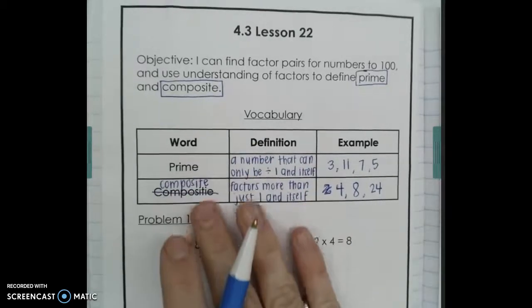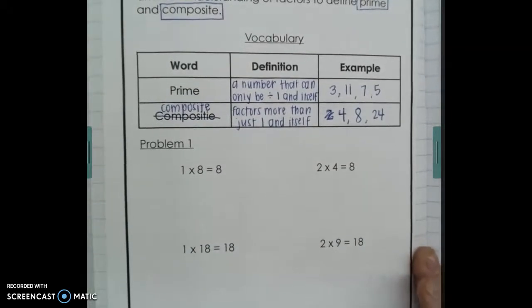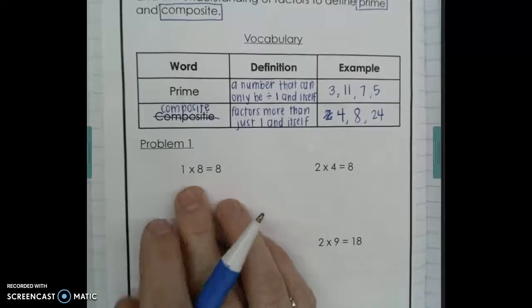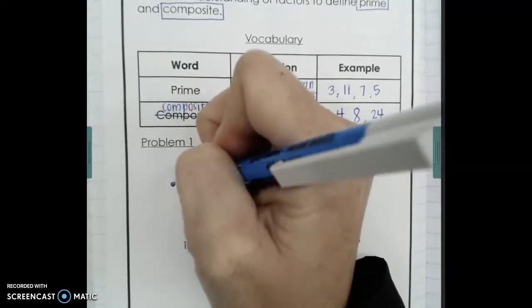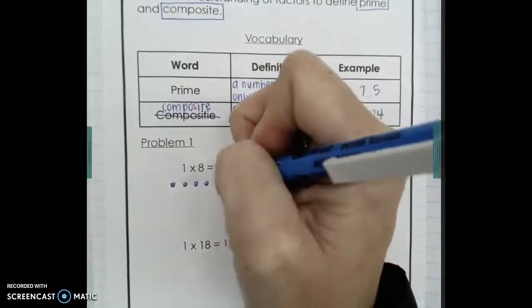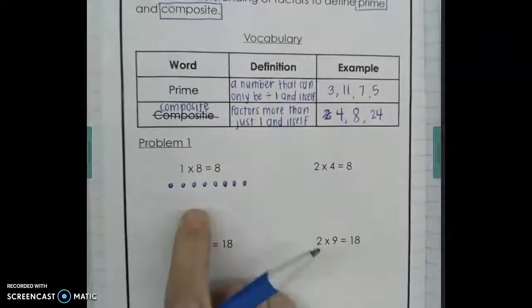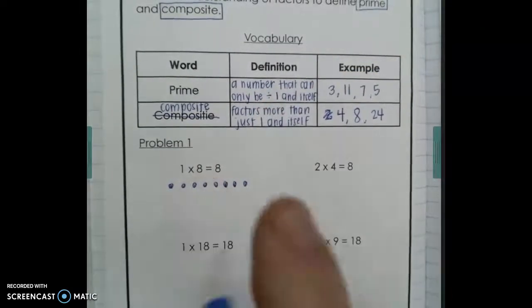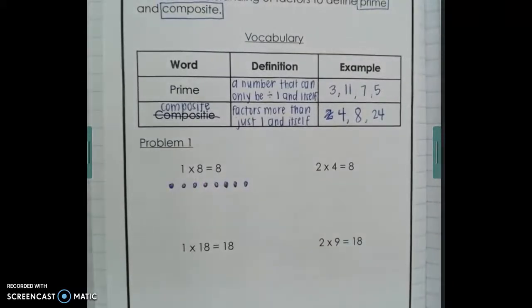Okay, so really important vocabulary. You're going to see it a lot on testing. They're going to ask, is the number prime? Is the number composite? So it's really important that we go over this. So first thing we're going to do is 1 times 8. I'm going to draw an array to match this. So 1, 2, 3, 4, 5, 6, 7, 8. So this array matches it because it's 1 on the side, 8 on the top, right?